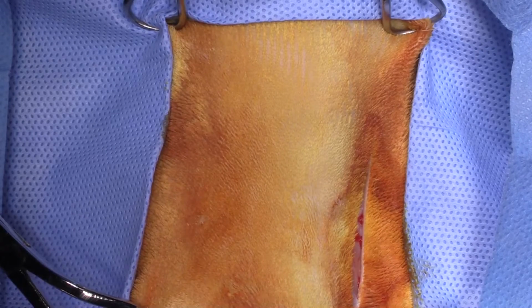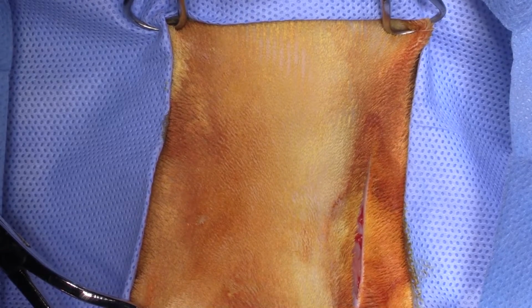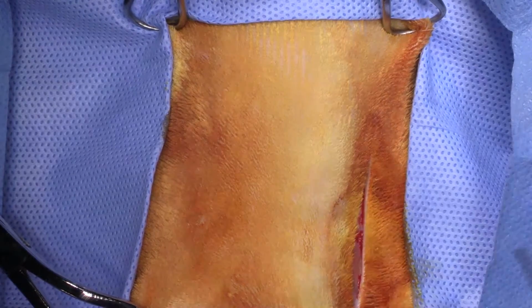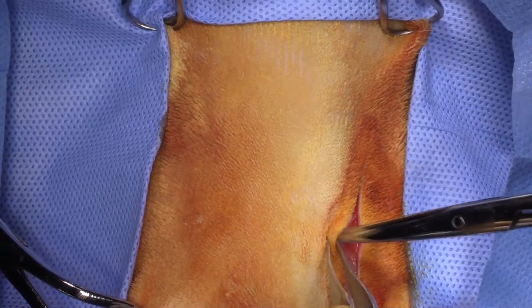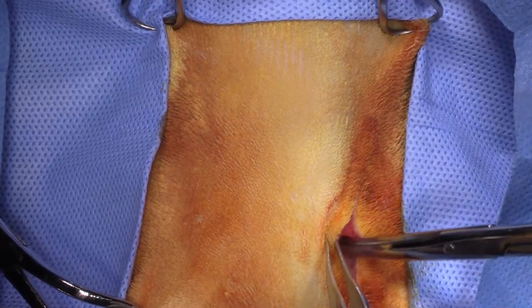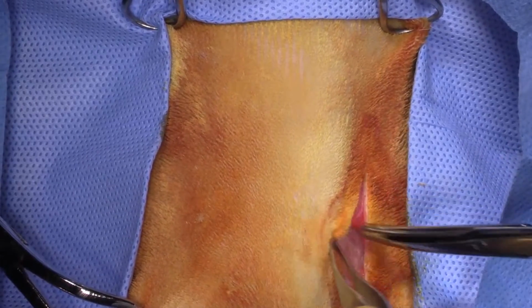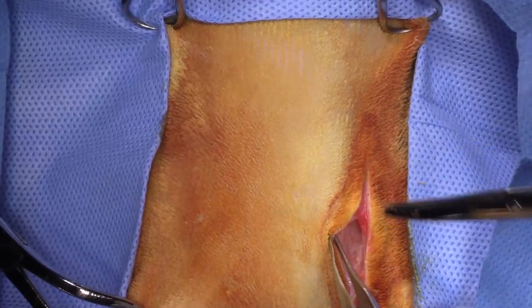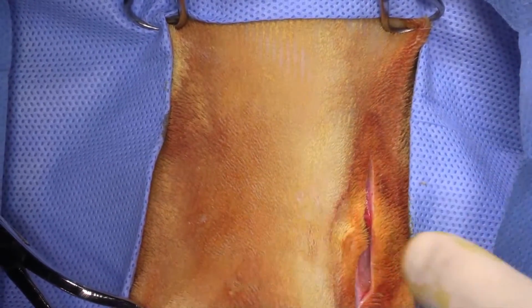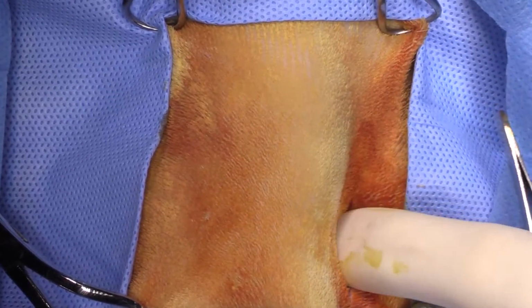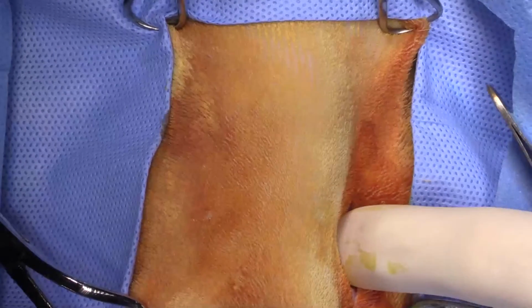Linguofacial vein will be lateral. You'll see our facial artery, also lateral, and the hypoglossal nerve will be medial, and probably the most important structure would be that hypoglossal nerve, so we'll want to be really careful to avoid that. Remember that cat bullas have two chambers, and we have to make sure that we get into both chambers, or we'll have recurrence of clinical signs.